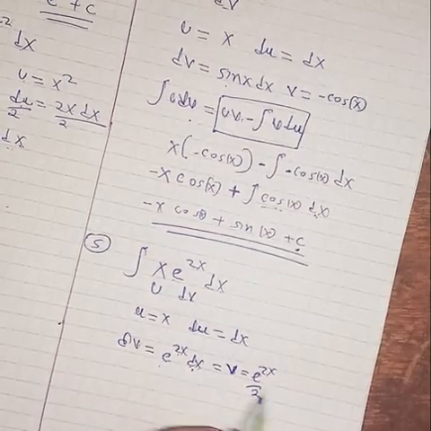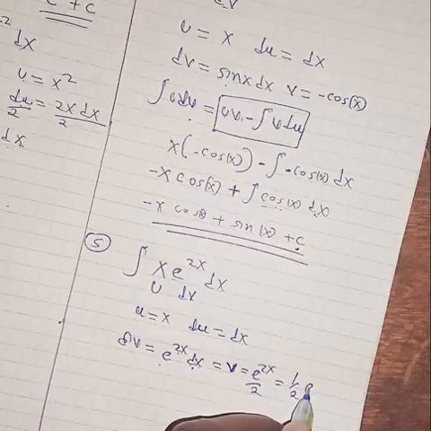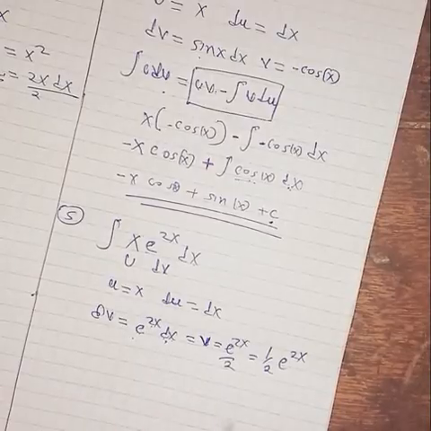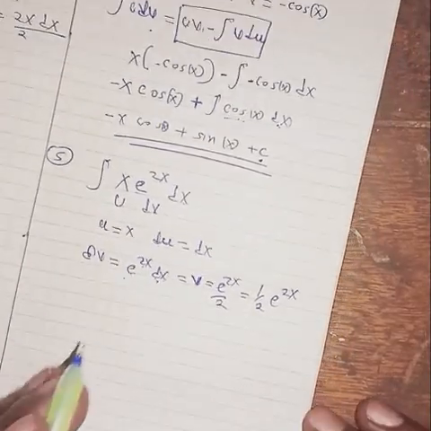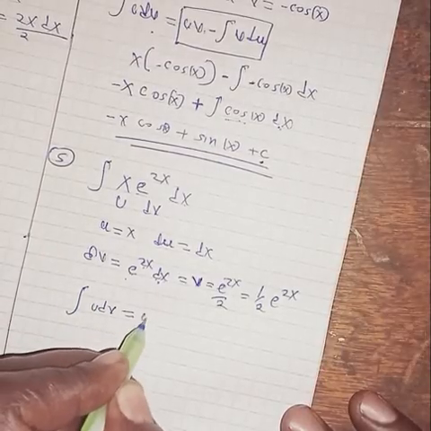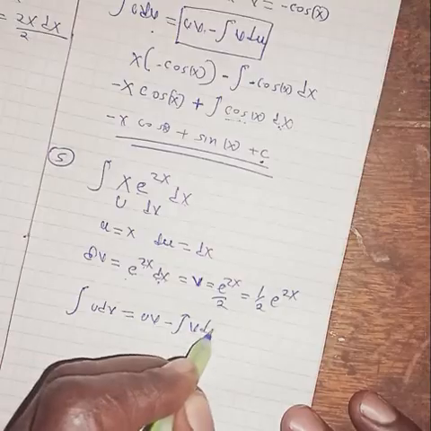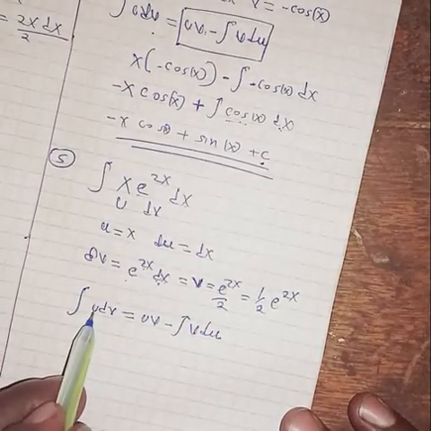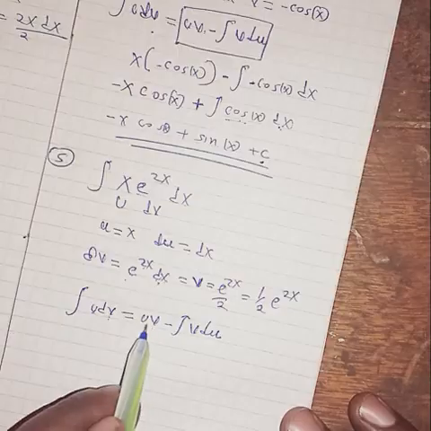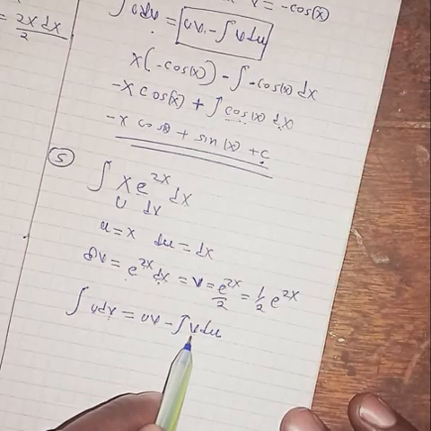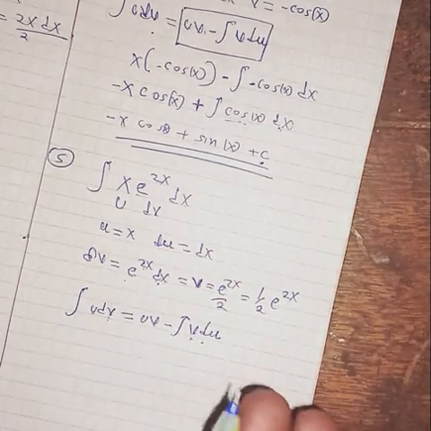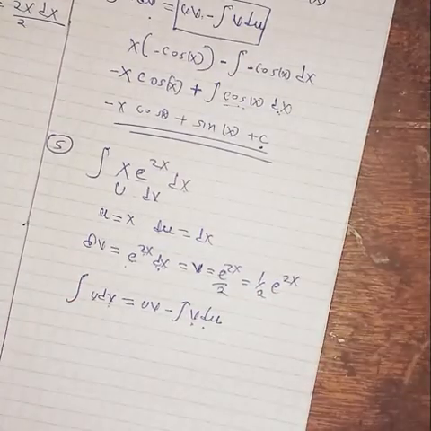So we have phi. Phi in its simplest form will now be half e raised to x. So now we have everything. Let us write the formula. Don't be tired of writing. The integral of u dv is equal to u phi minus the integral of v du. Look at the integral of u dv, you interchange. It will be the function minus the integral of phi du, interchange. I hope you are looking. That's how to grab the formula, by the way.